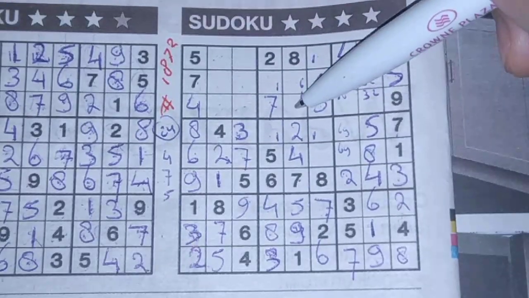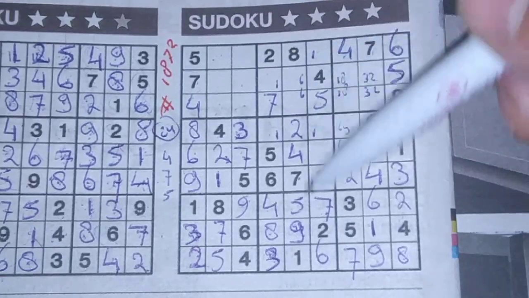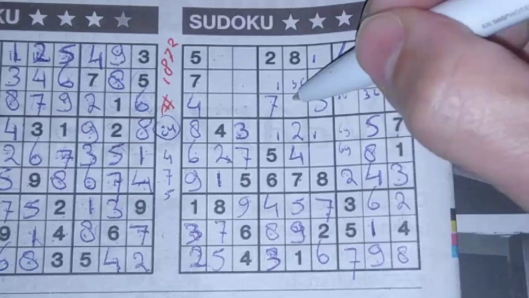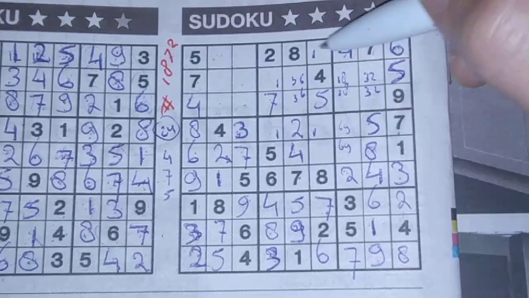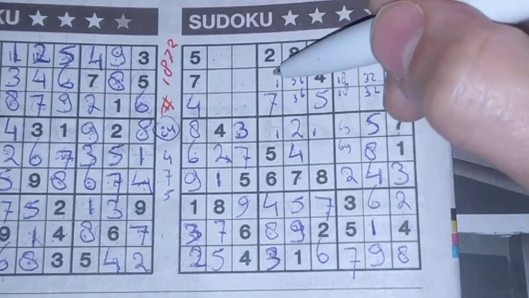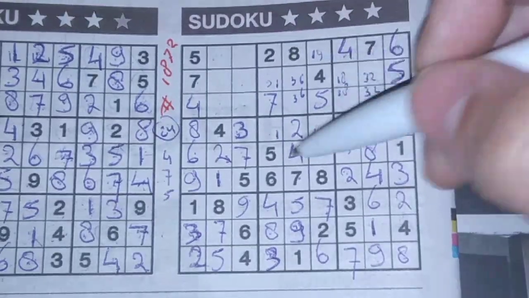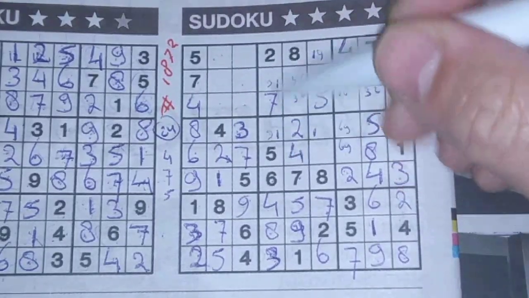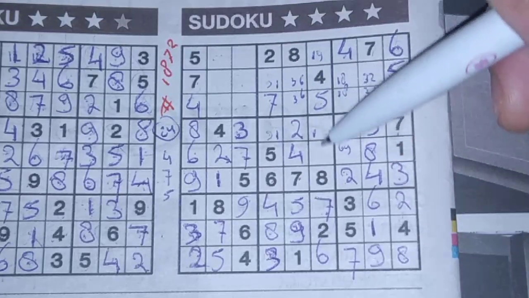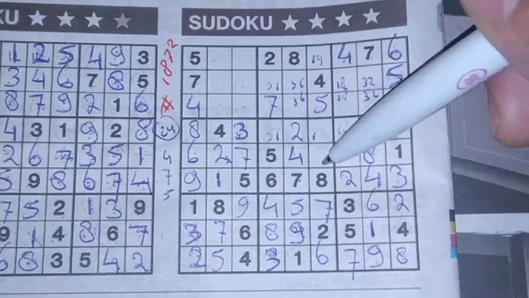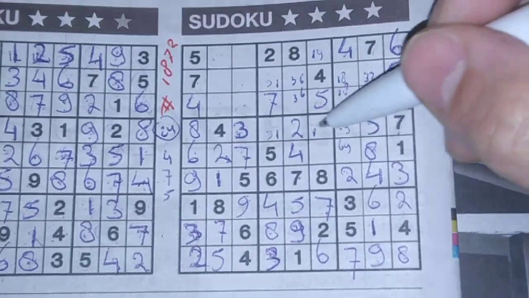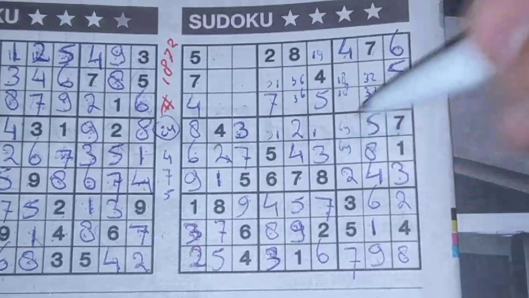6 and 3 are missing in the middle column. 6 and a 3. So the other two numbers should be 1 and a 9. So the 3 should be here. Yes. We have a 3 here, so no 3s in those two boxes, so 3 goes here.